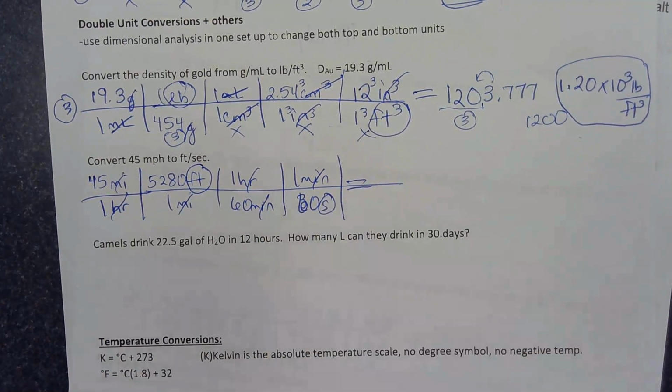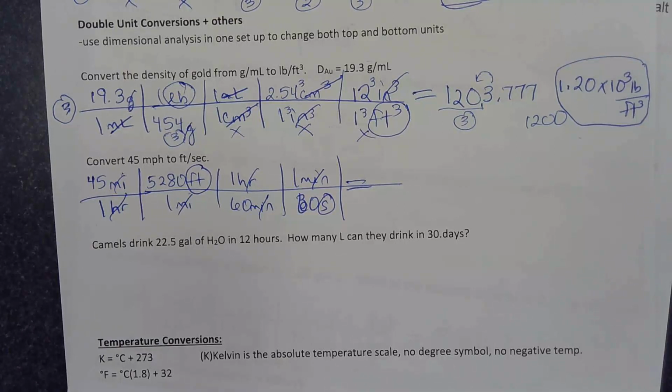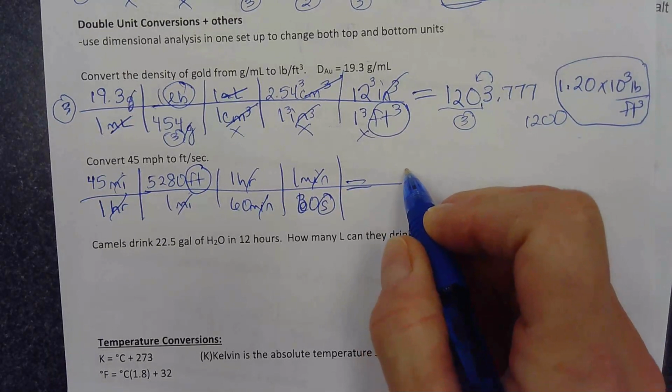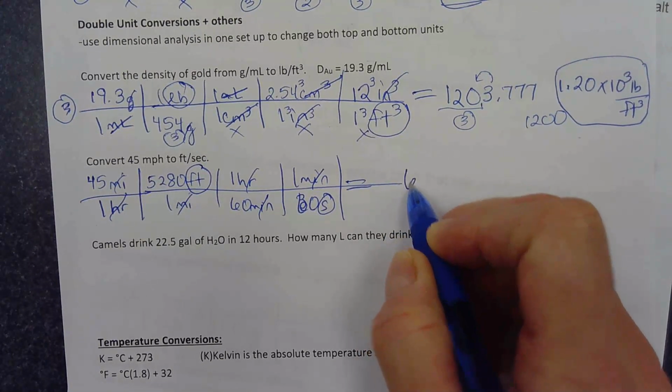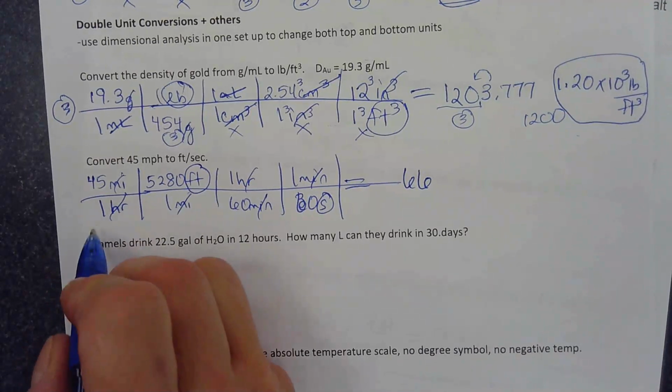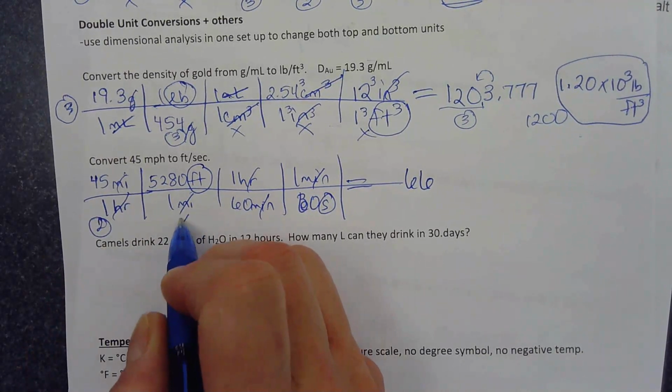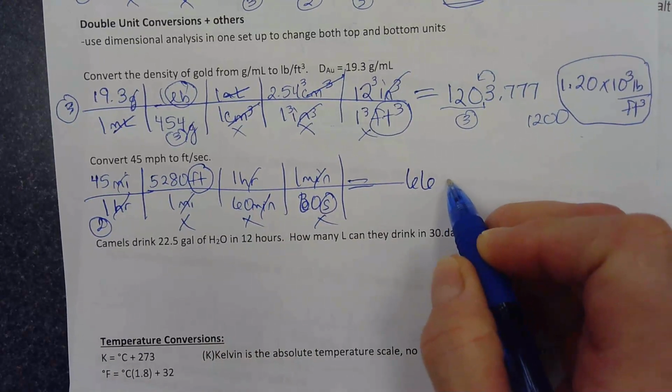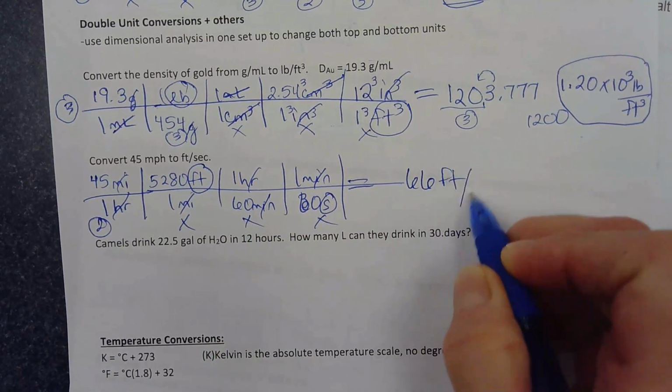All right, so there's your seconds. Or if you put 3,600 seconds per 1 hour, that's fine. If you know it just off the top of your head, that's fine. All right, so run your numbers. So 45 times 5280 divided by 60, and you get what? 66. How many significant digits do you have here? 2. How many do you have here? Exact. So the answer is exactly what you get, which is feet per second.